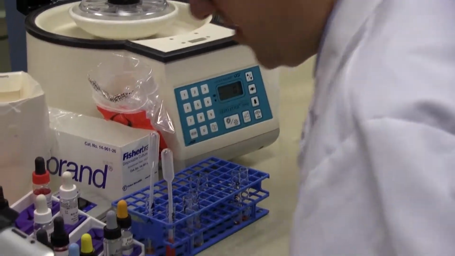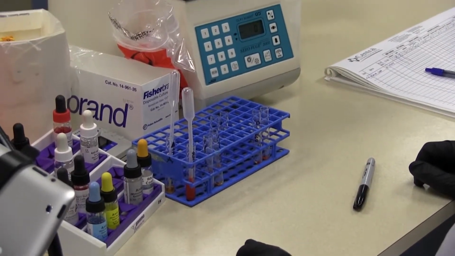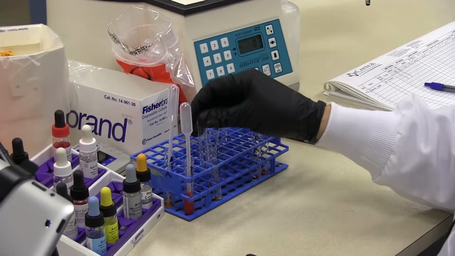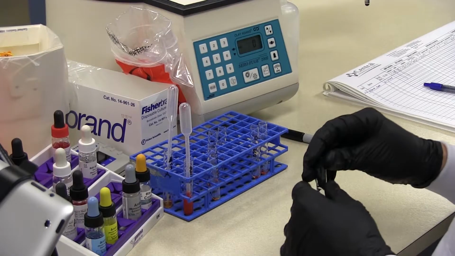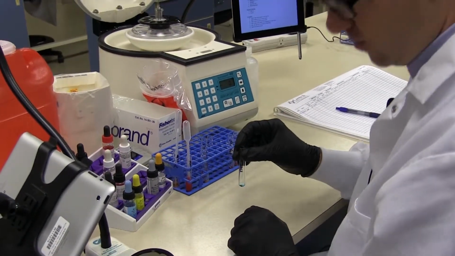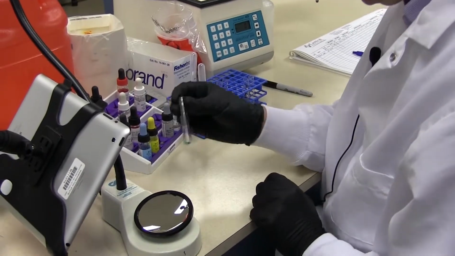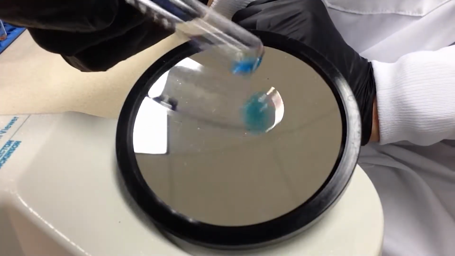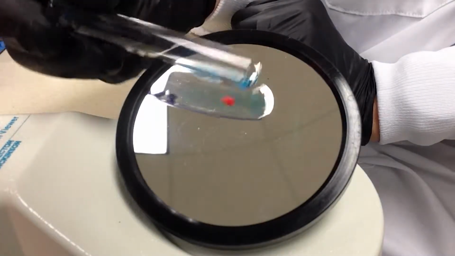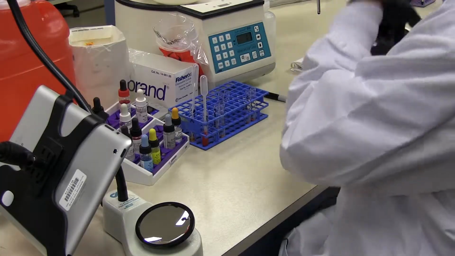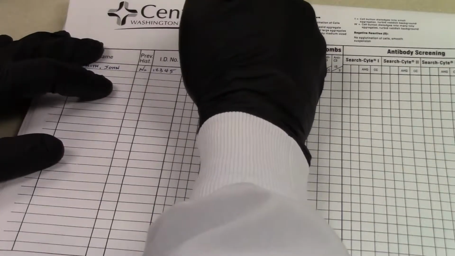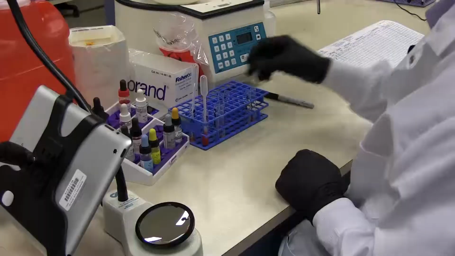Okay, now remember, rule of thumb, we're reading these tubes one at a time in the mirror and recording the results immediately after we've read each tube. We don't read all the tubes and then try to remember all of our results and then record them. So this is the A1. Okay, so it looks like we have a 4+ button there. So on our results log here, we'll put 4+.